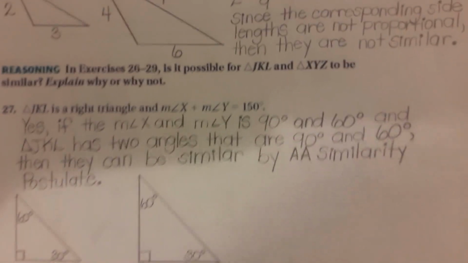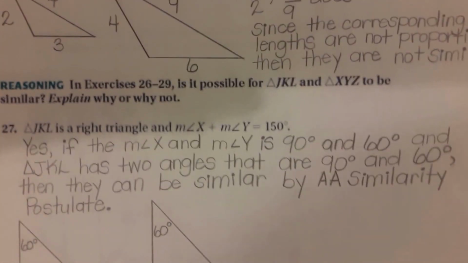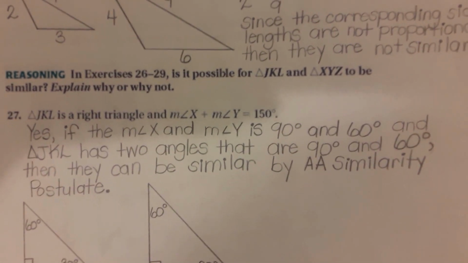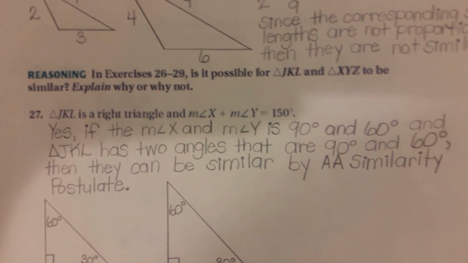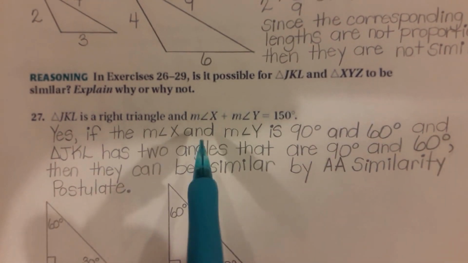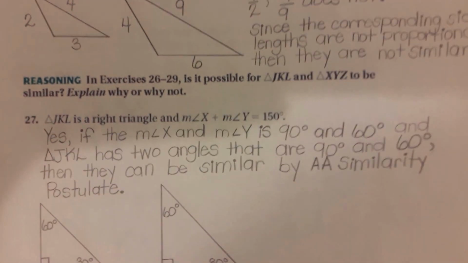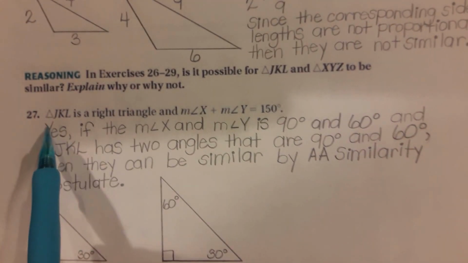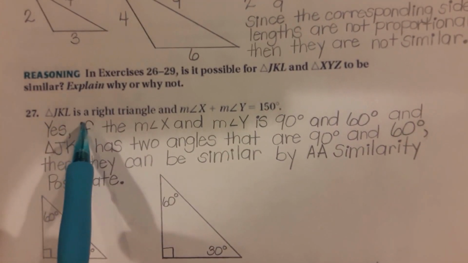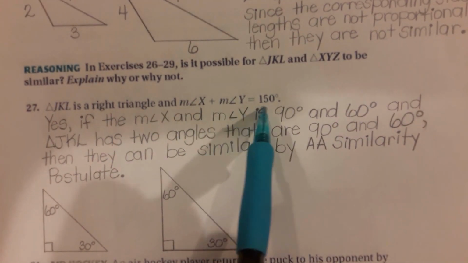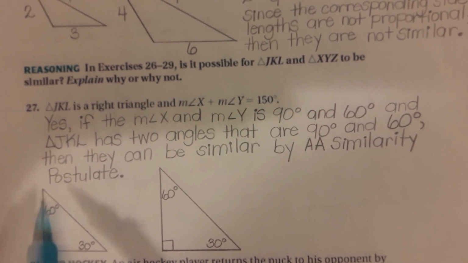Okay, number 27. So 27 says, in exercises 26 through 29, is it possible for triangle JKL and triangle XYZ to be similar, and explain why not? So on 27, triangle JKL is a right triangle and the measure of angle X plus the measure of angle Y is 150 degrees.